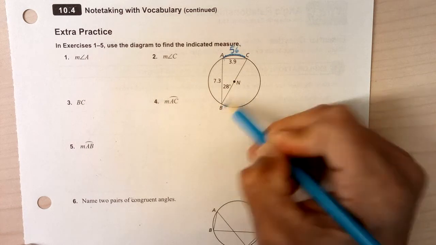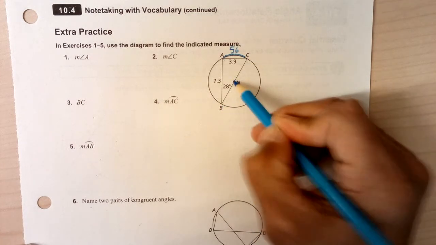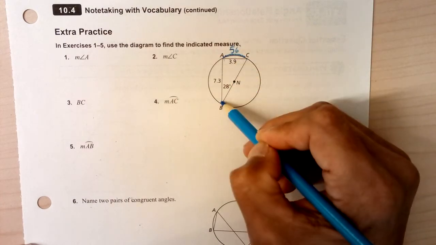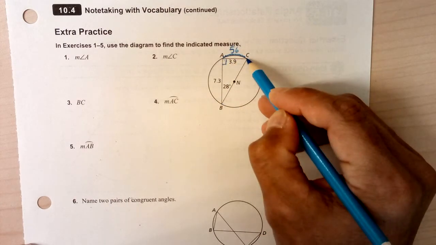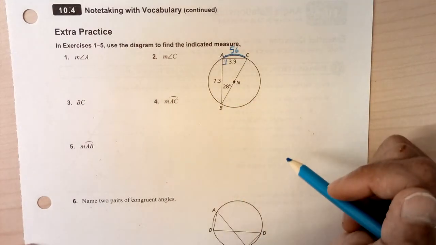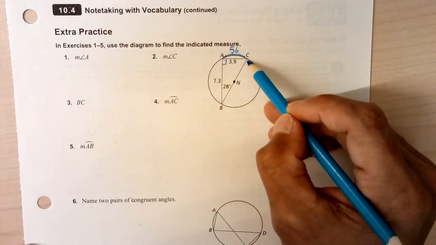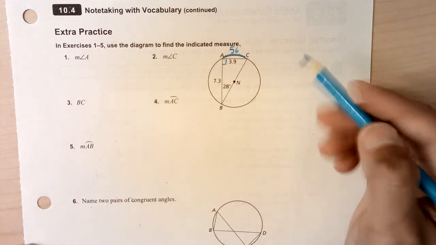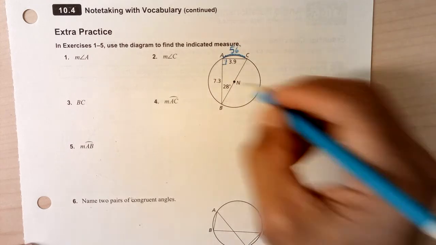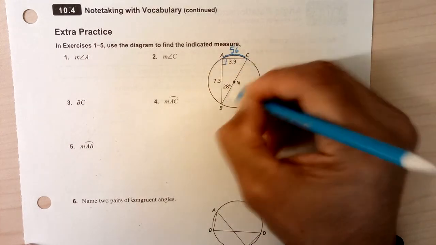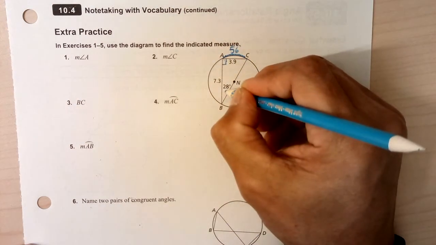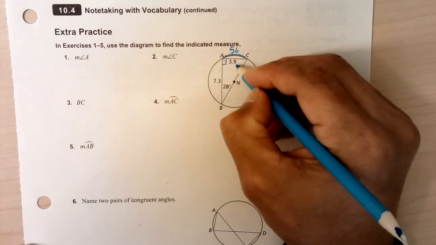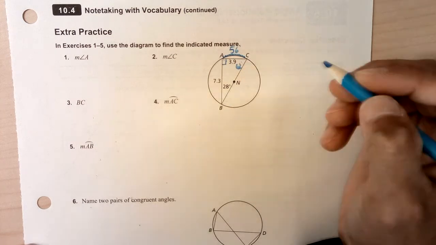And then CB is a chord that goes through the center of the circle, N. So it's a diameter. That means angle CAB has to be a right angle. The inscribed triangle is a right triangle. So that's 90 degrees. And then you could find the measure of angle C by adding up 90 and 28 and then subtracting from 180. So angle C, or angle ACB, is the complement of 28 degrees. So you could also do 90 minus 28. So angle C would be 62 degrees.